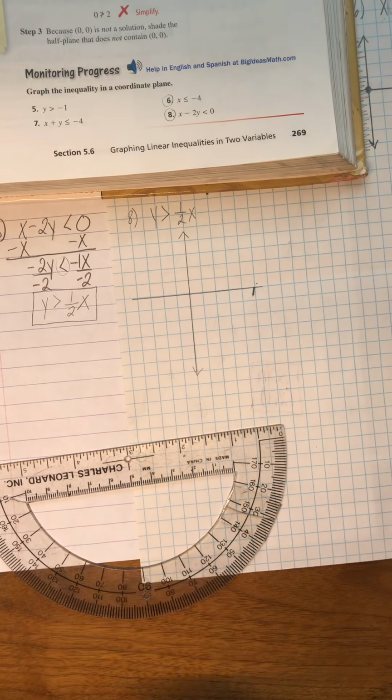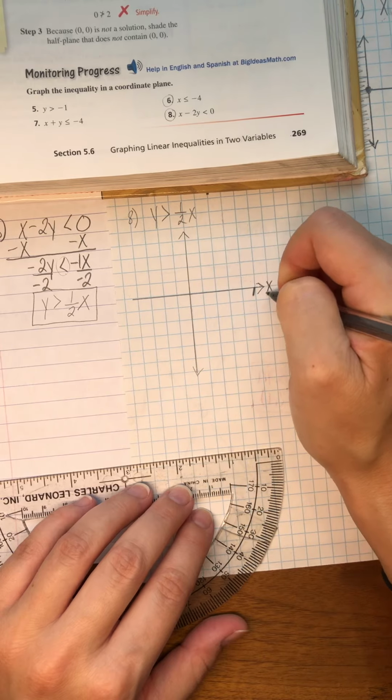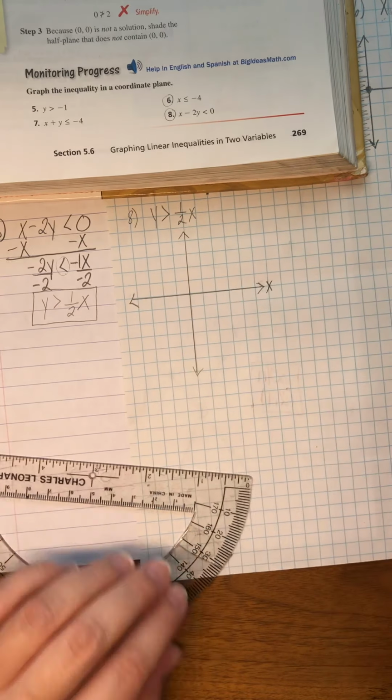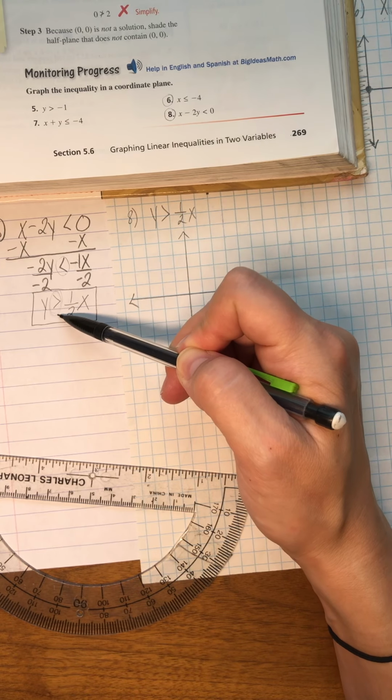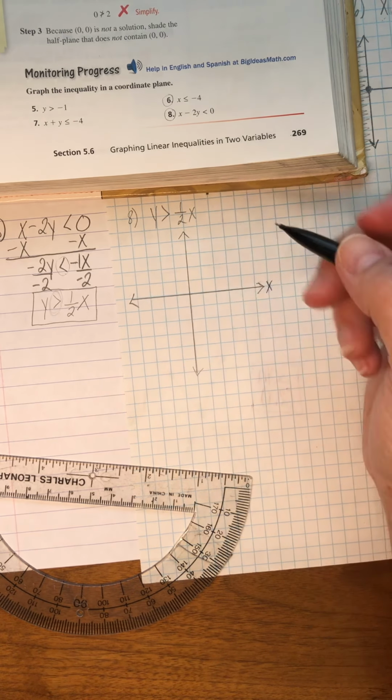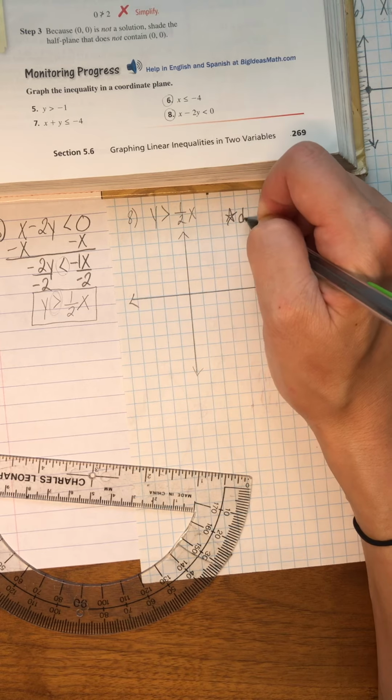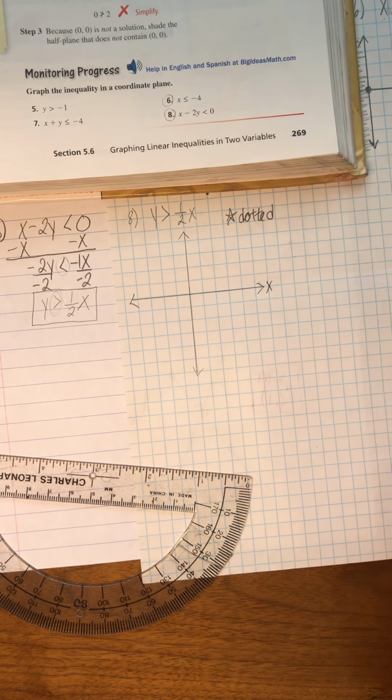First, what kind of line are we going to use to graph this inequality? Think about the symbol that's here. Because it's not equal to, it's just greater than, that means that we're going to use a dotted line. Okay, so let's graph the line.